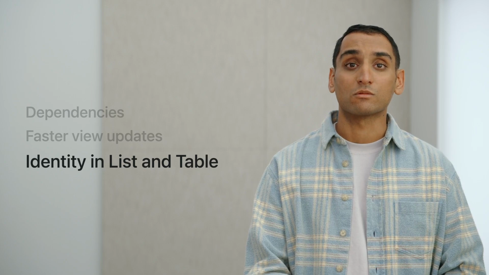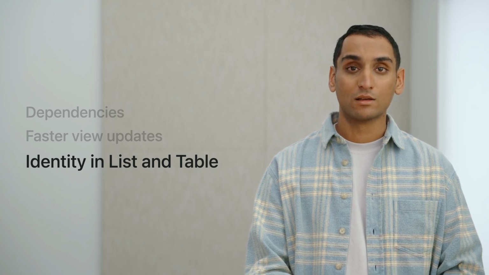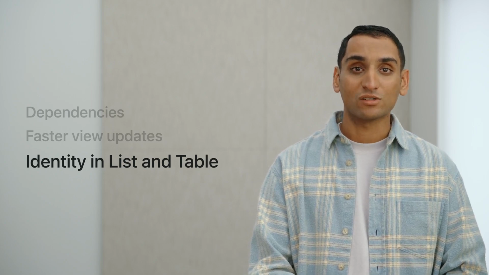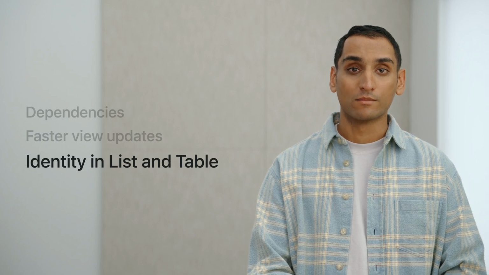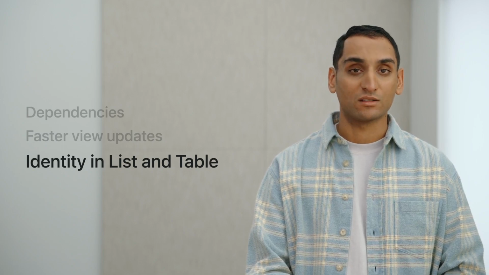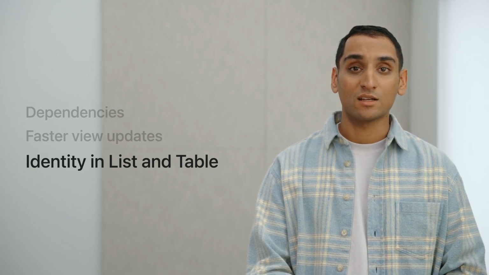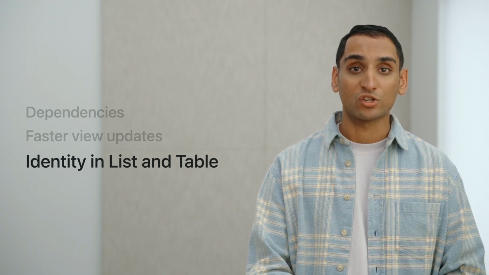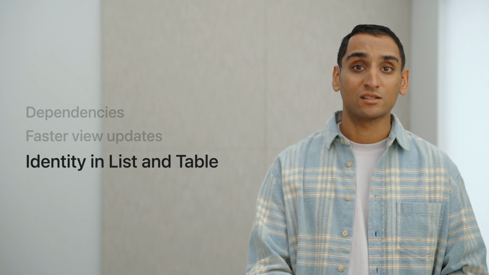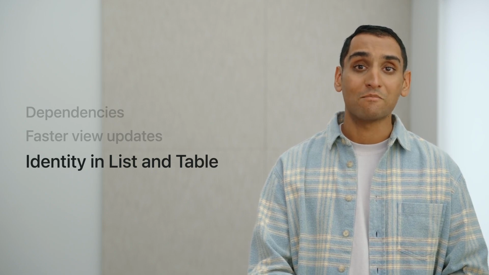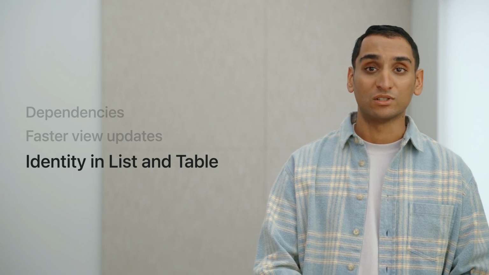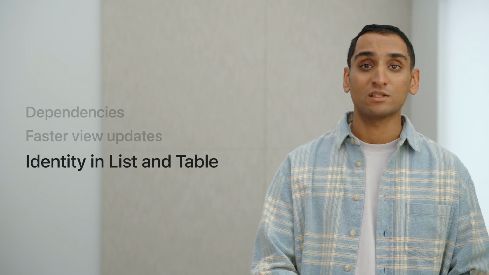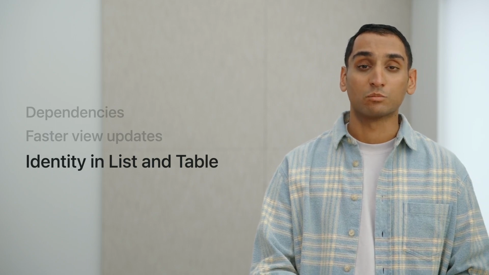Lists and tables support rich features beyond a simple layout, adding selection, swipe actions, reordering support, and more. These are complex, advanced controls, and understanding identity is critical to ensuring they perform well in your app. In this section, I'll discuss identity in list and table, and demystify how to maximize update performance for these built-in components. Before we dive into this subject, I'd like to touch on some improvements.